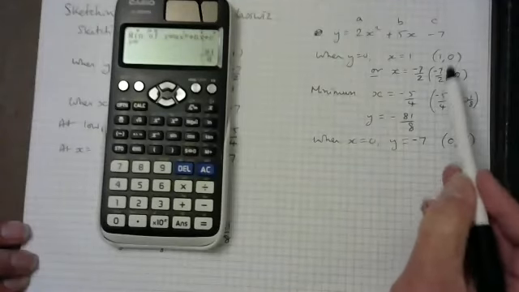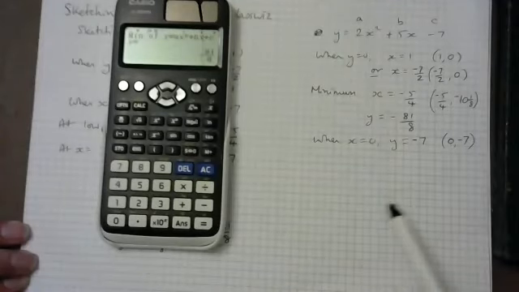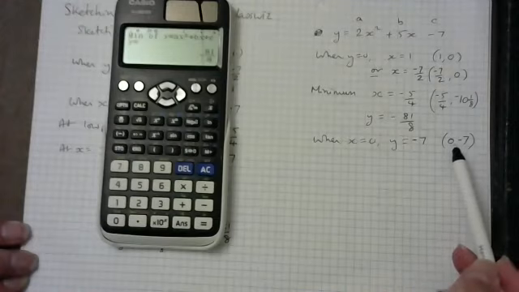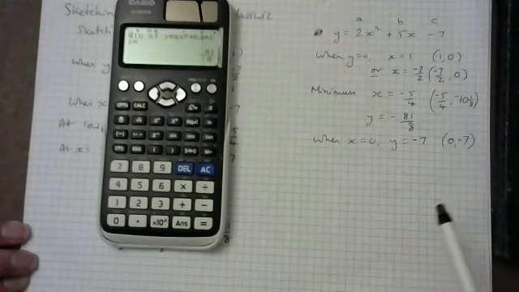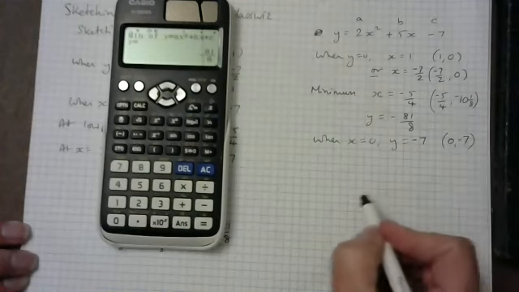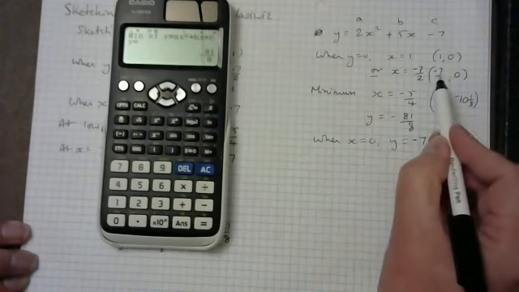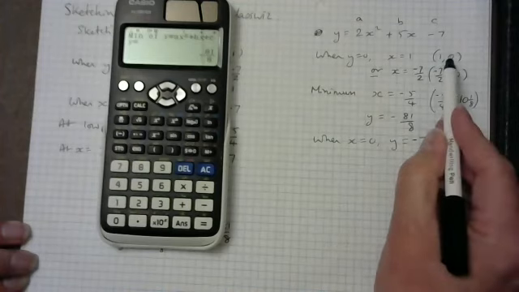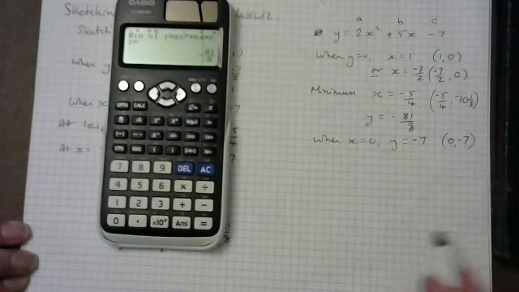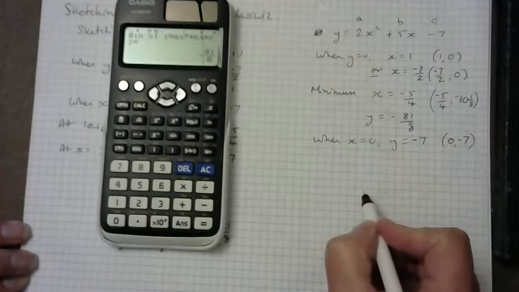I'm going between 1 and negative 7 over 2 on the x-axis. At 0, I'm at minus 7. And negative 5 over 4, I'm at minus 10 and 1/8. So let's just go from minus 4 up to 2.